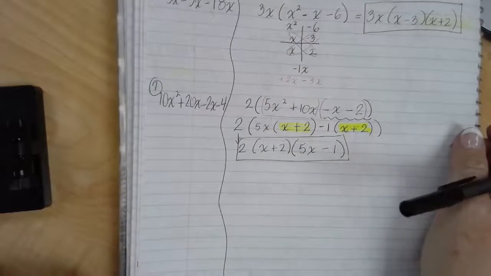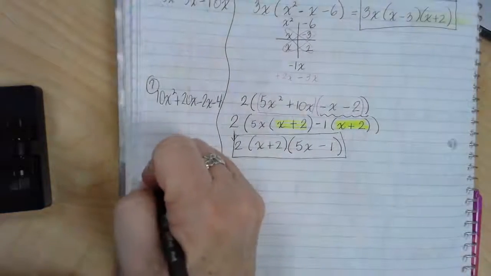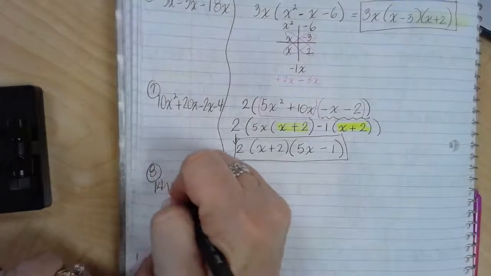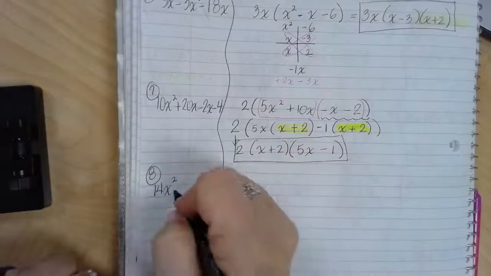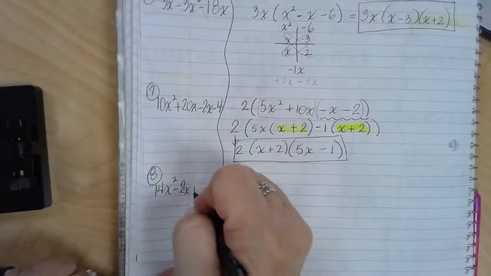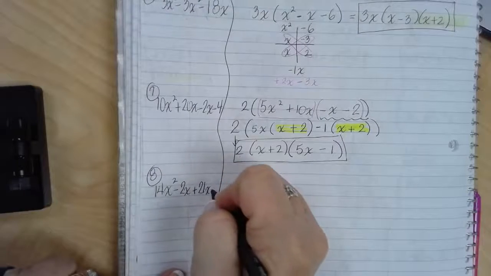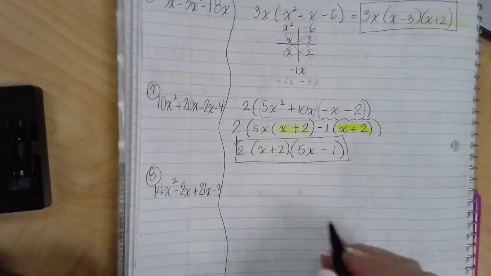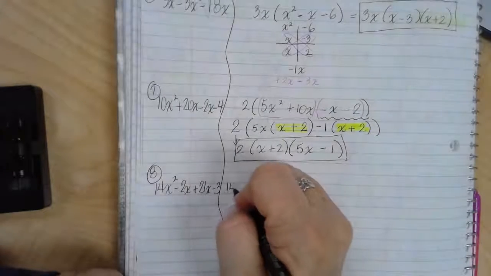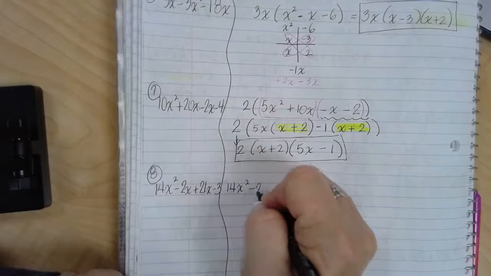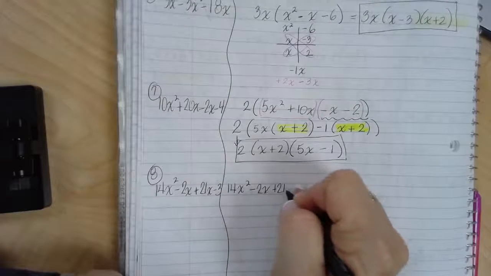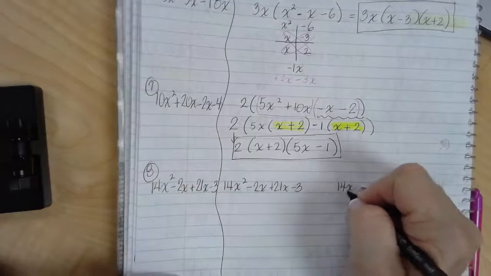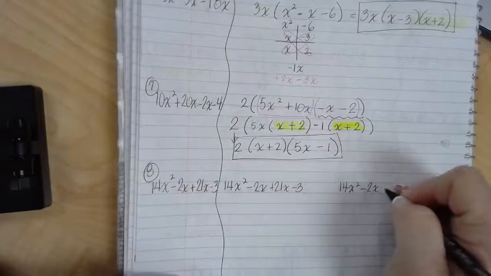So on to the next problem. Number 8: 14x squared minus 2x plus 21x minus 3. I'm going to go ahead and write this over here, twice, because I'm going to show you how there are two different ways to do this one.